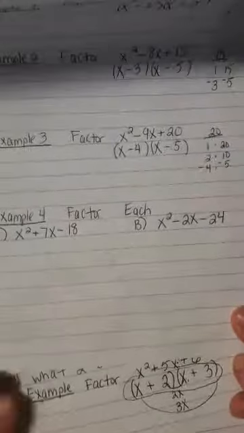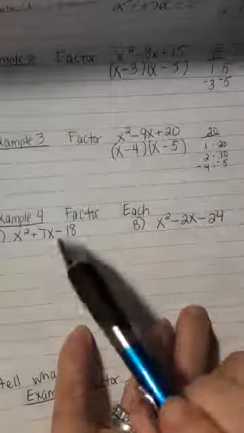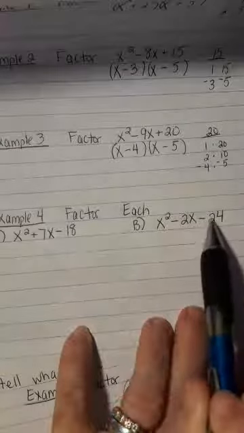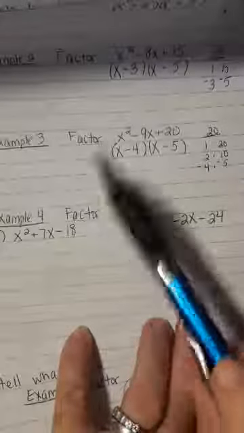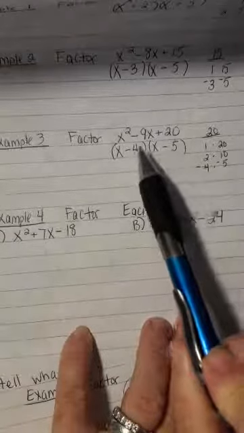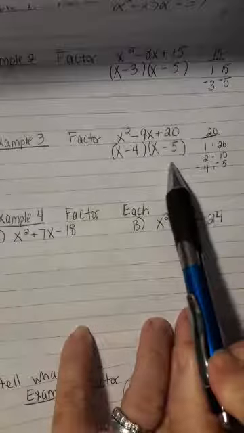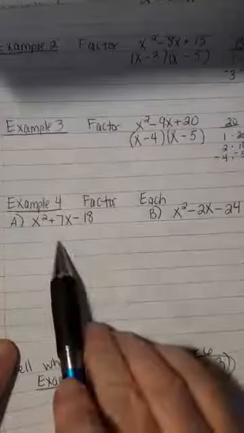And now, all three of the examples we've done have had positives at the end. Now, these two, we have negatives at the end. And what that means is the two factors inside our parentheses have to have opposite signs. We'll have to have one plus and one minus. And I'll show you how that works with these. Let's go ahead and do part A first.